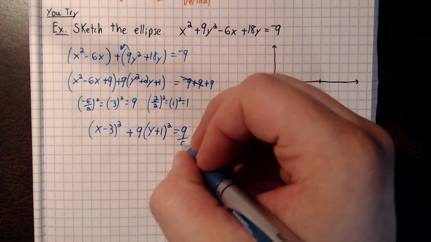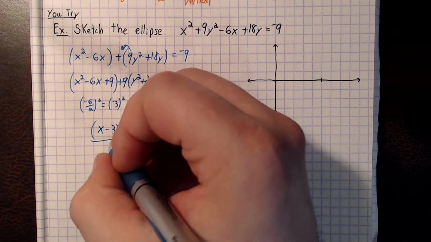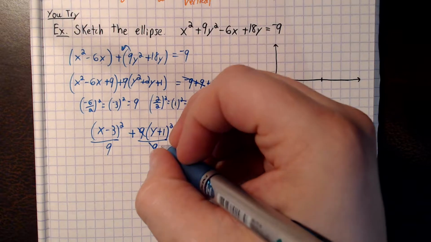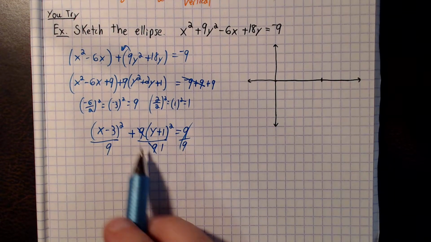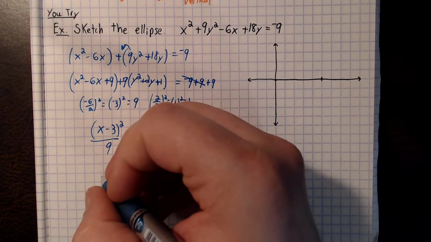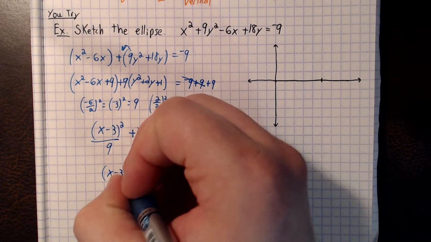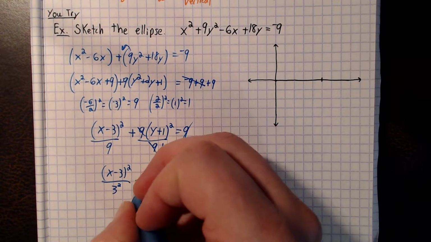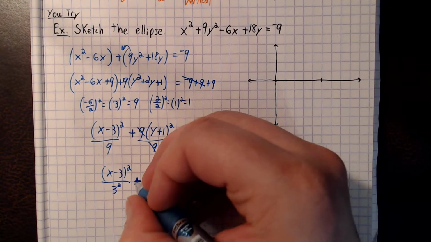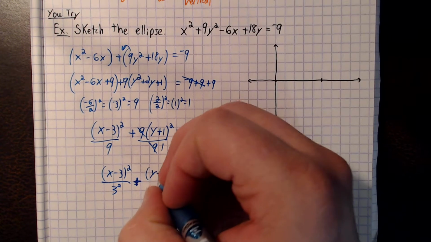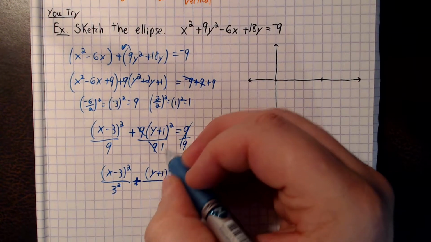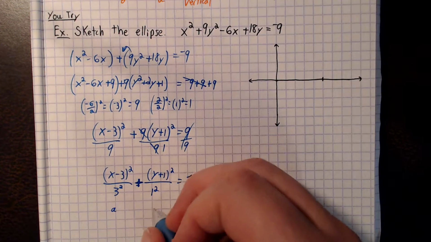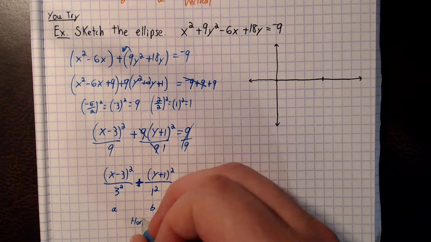We've got to divide by 9 on both sides to make this a 1. These 9's reduce, that becomes 1. So x minus 3 squared over 9, which is really 3 squared. Oops, that's a plus. And 1 is really 1 squared. This is my A. This is my B. That means this is horizontal.